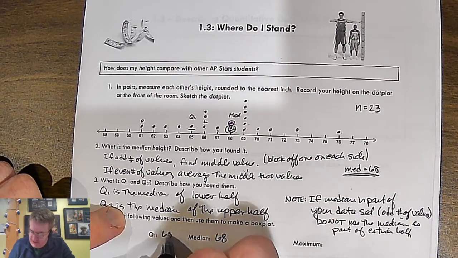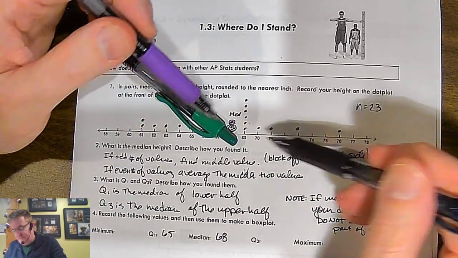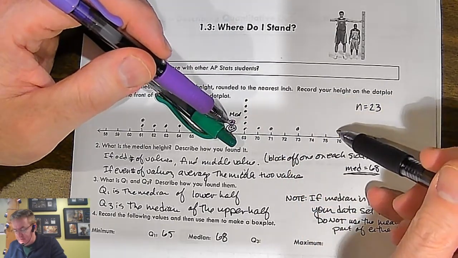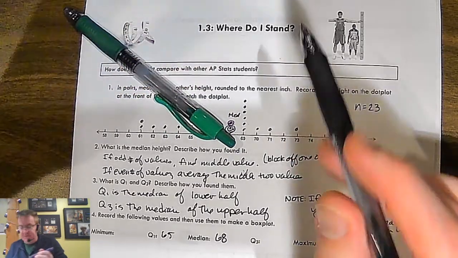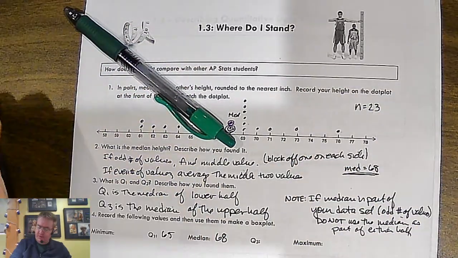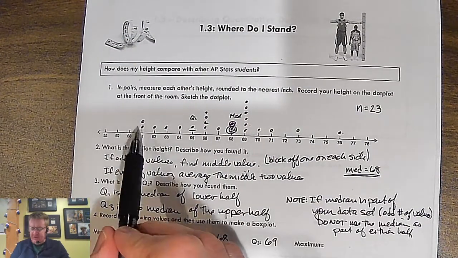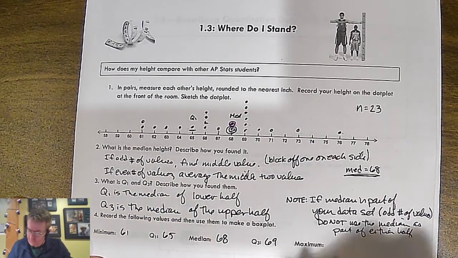We're going to do the same thing on the top. Remember, this first number here, the second one here is actually part of the top 11. So I'm going to go here, here, here, here, and look, it's 69. Who would have thought? There's a giant spike there. So you get 69 there. And then obviously the minimum is the smallest number and the maximum is the largest number. I know, shocking, right?